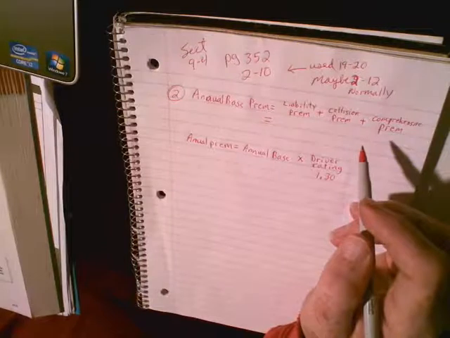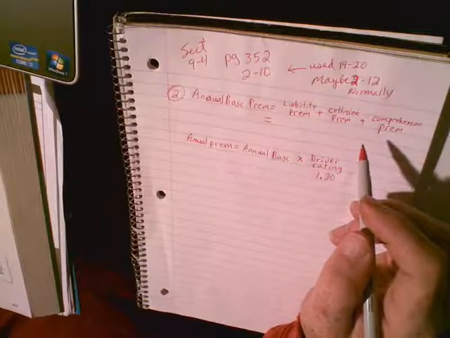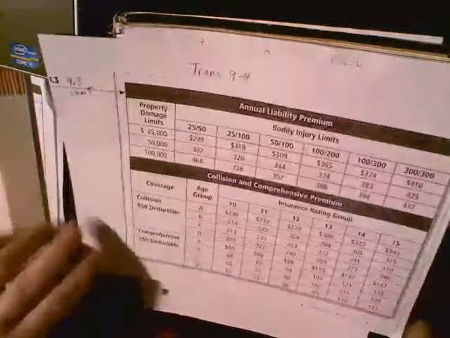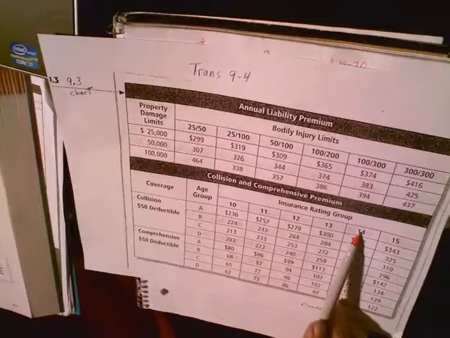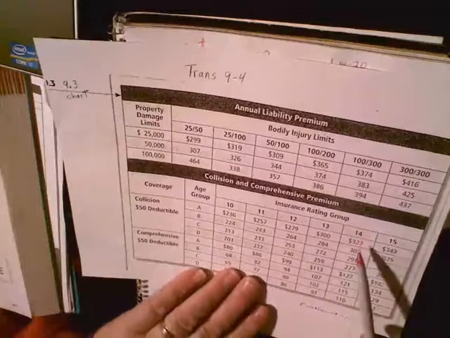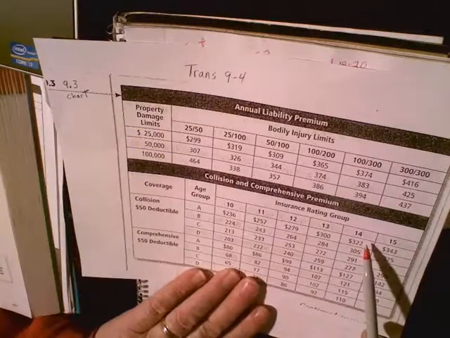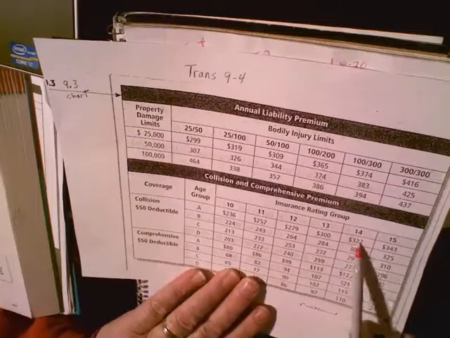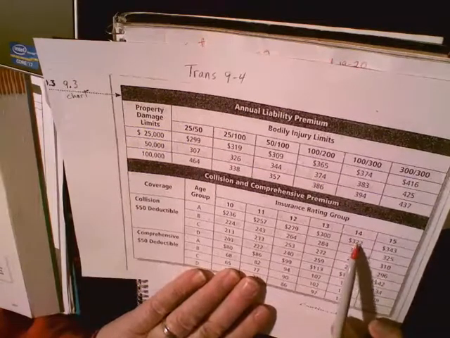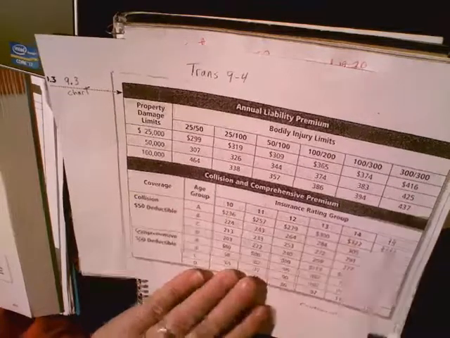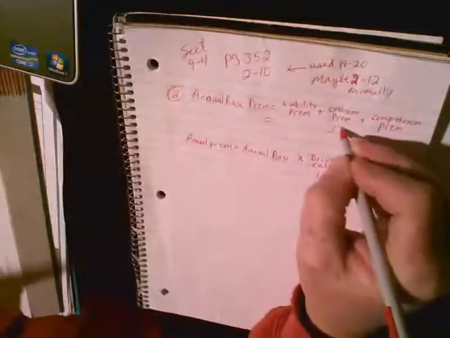And his car is age group A, insurance rating group 14. So if we go to our chart, A14 is here, and all these problems 2 through 10 say that we're going to use a $50 deductible for both comprehensive and collision. So for the collision, his price would be $322. We're just getting it from the chart right here. $50, A14 is $322. So that's the collision cost. That goes right here, $322.